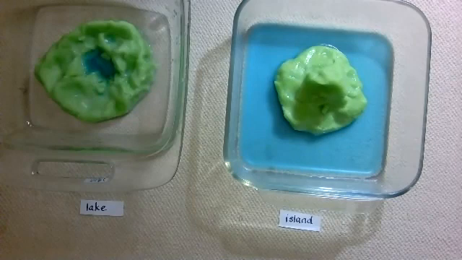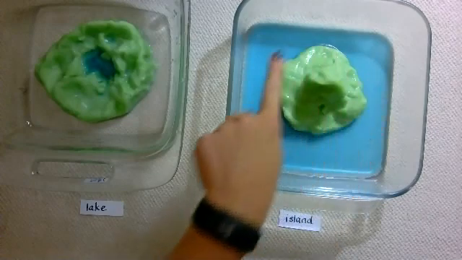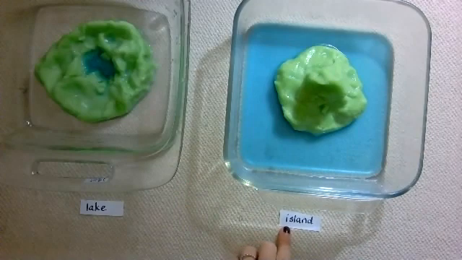So again, our landform here is a body of land completely surrounded by water is called an island.